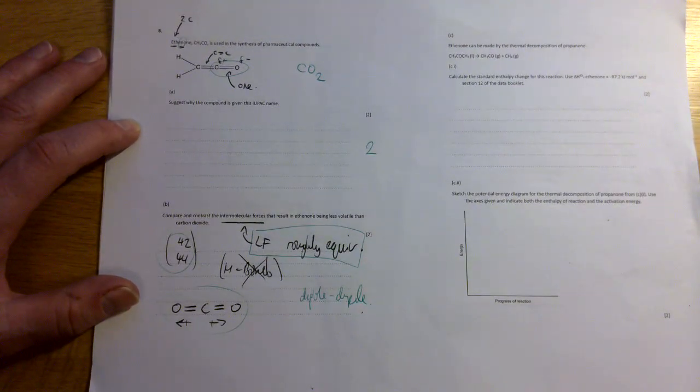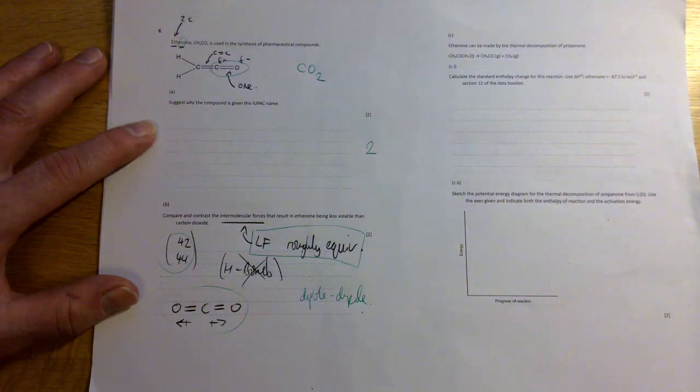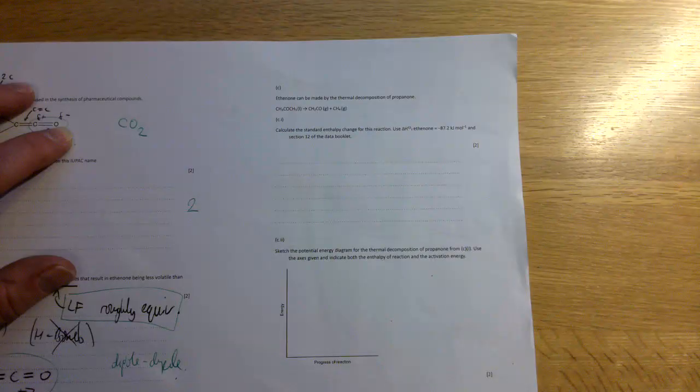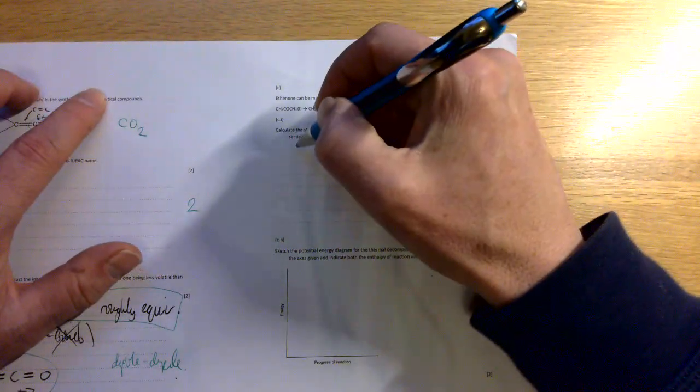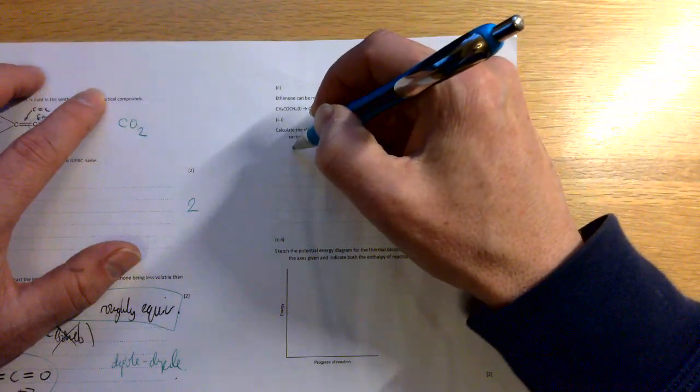And a lot of people talked about hydrogen bonding, as did you guys, but you weren't in the real exam. The average mark was half a mark out of 2. And most people got a mark by referring to the dipole-dipole. Very few people talked about the roughly equivalent London forces. So you weren't alone with this. This question, however, was answered well.